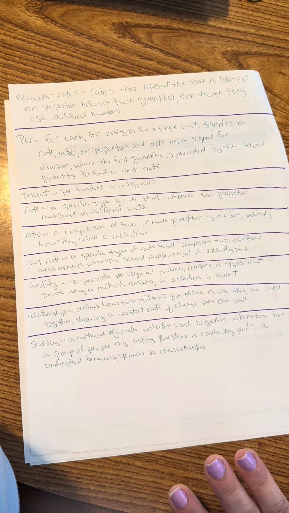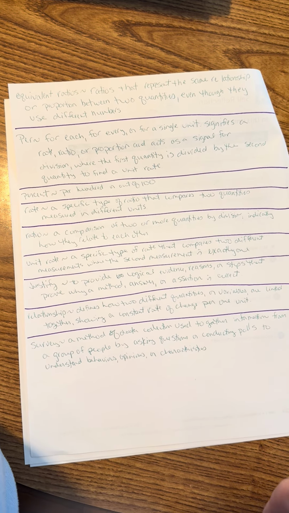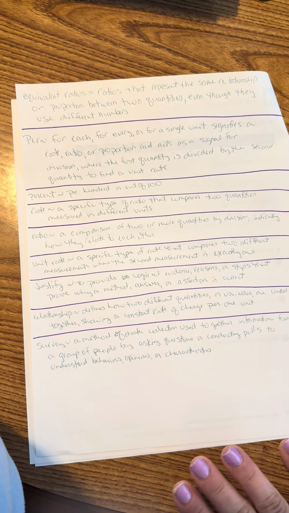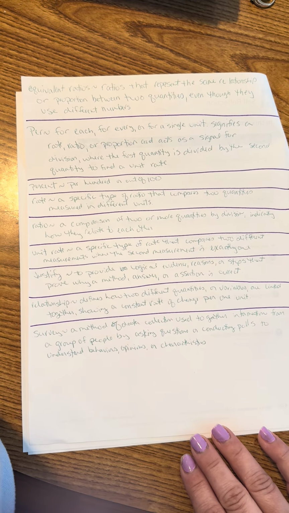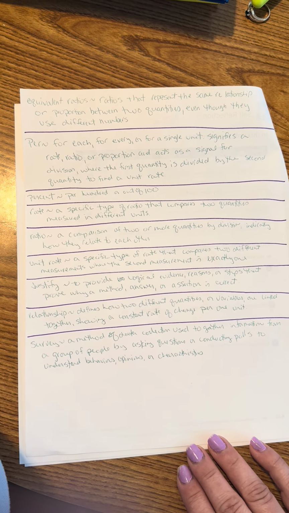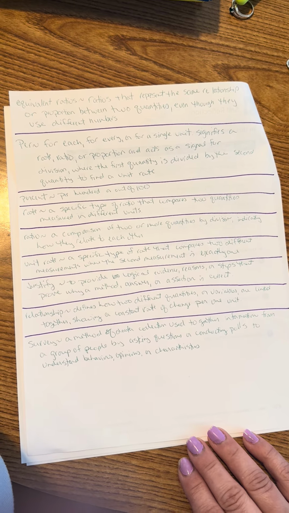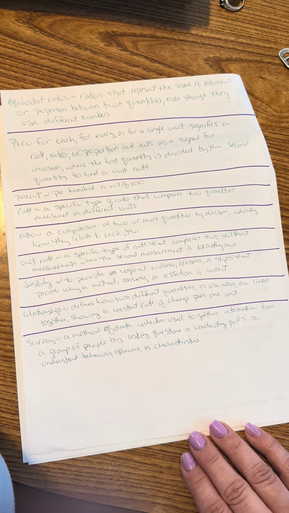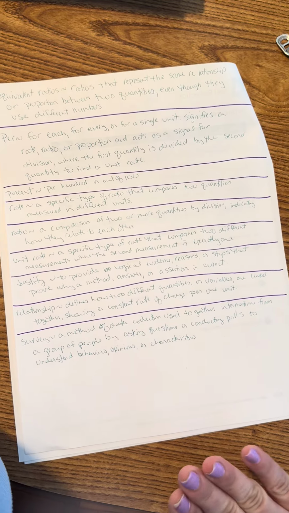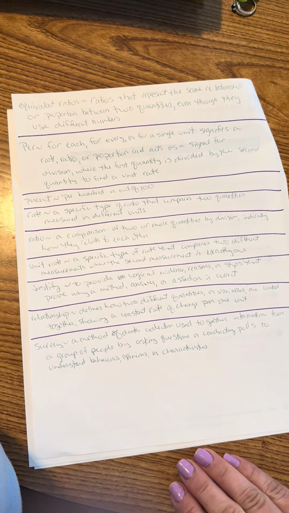Percent, I just included this one because it's part of the vocabulary. Per 100 or out of 100. Rate is a specific type of ratio that compares two quantities measured in different units. So miles per hour, that would be a rate.